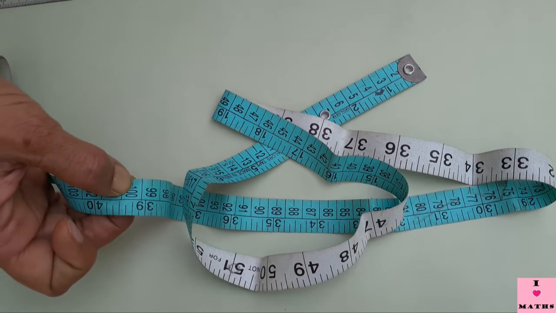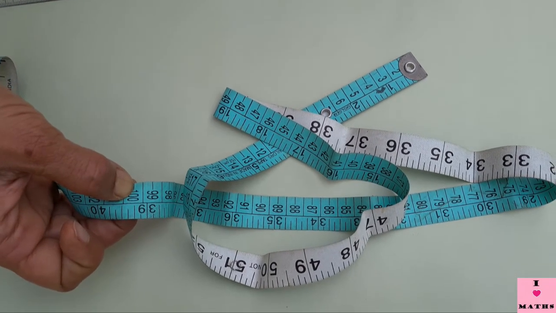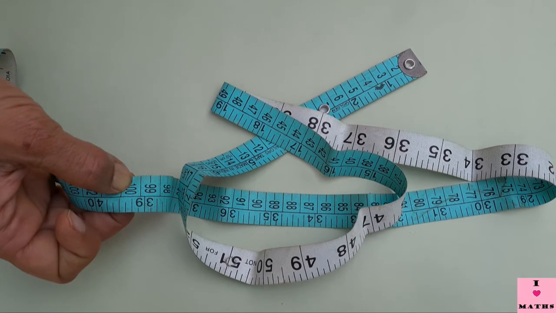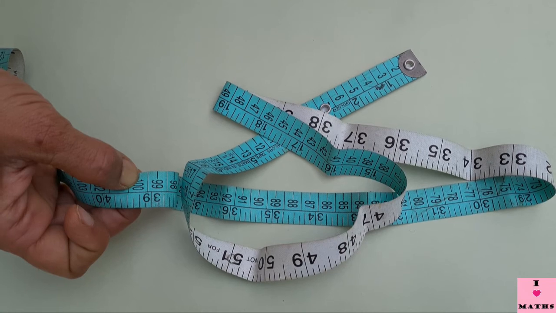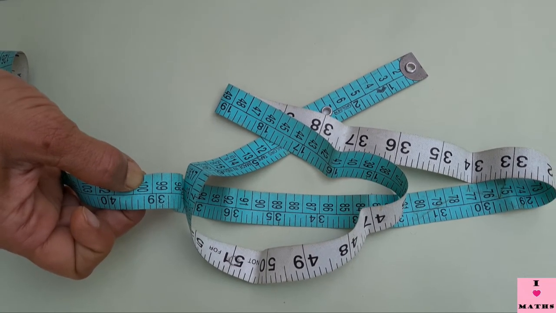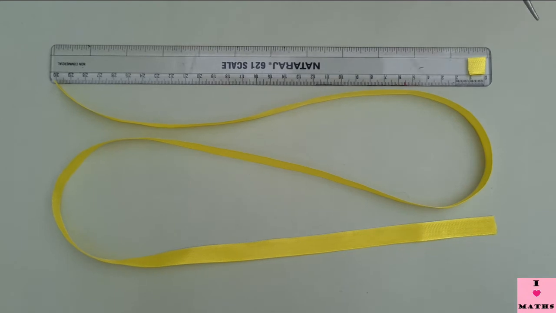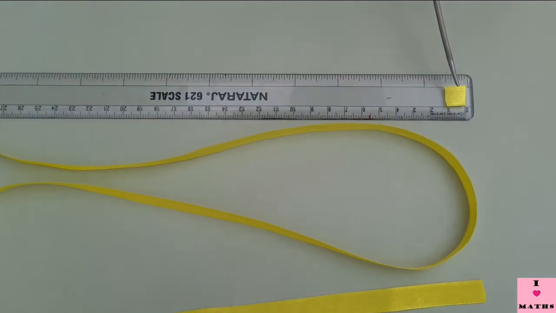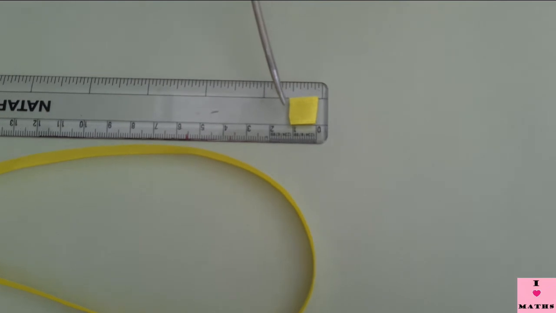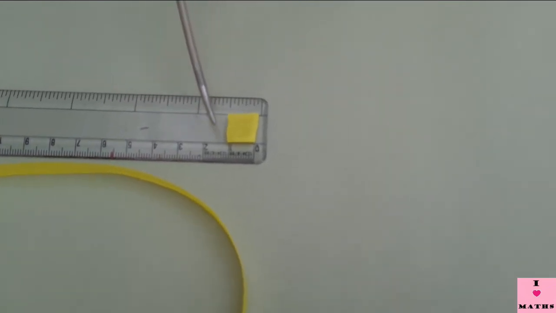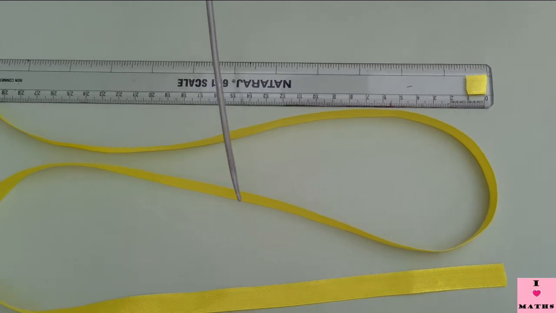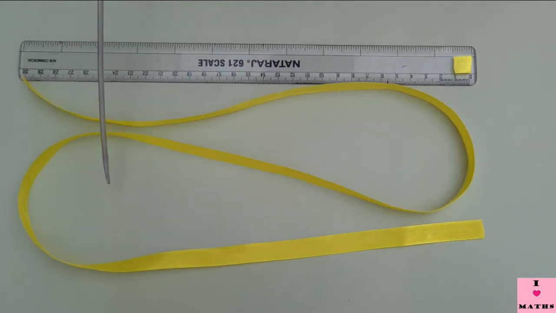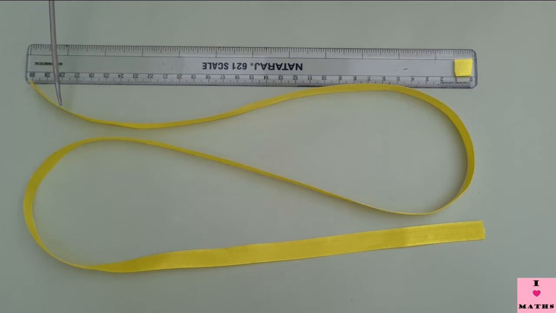Now children, I am going to cut a ribbon. First I will cut 1 centimeter, then I will cut 1 meter and show the difference between 1 centimeter and 1 meter to you. So children, look at this yellow ribbon. I have tried to cut it equal to 1 centimeter. The length of this ribbon is 1 centimeter. Now you look at this big ribbon. The length of this big ribbon is 1 meter.